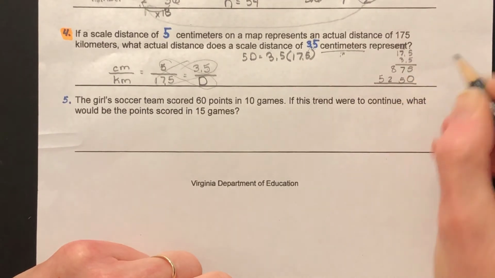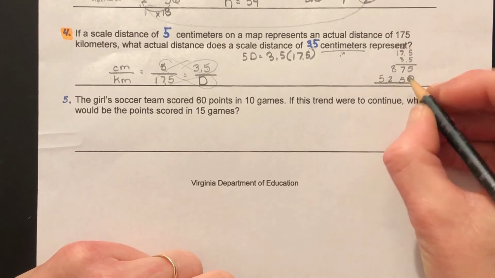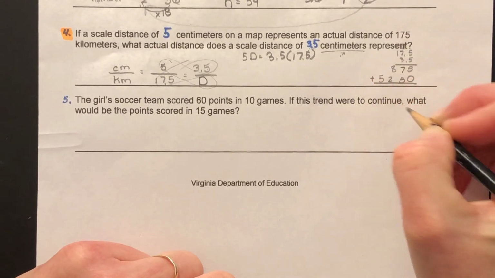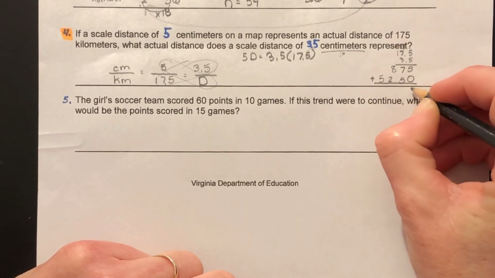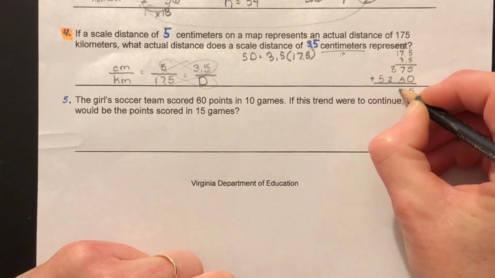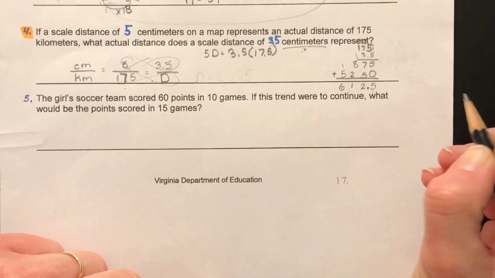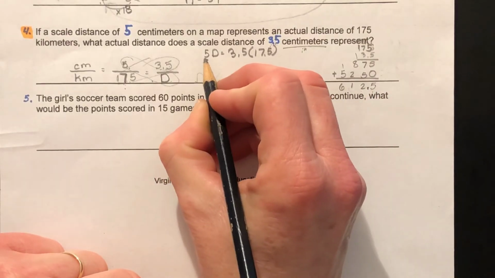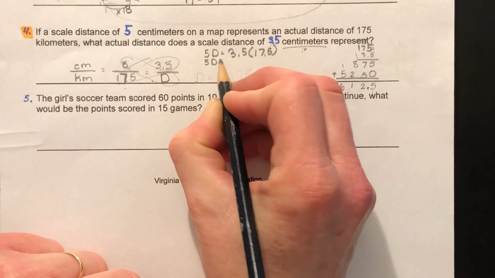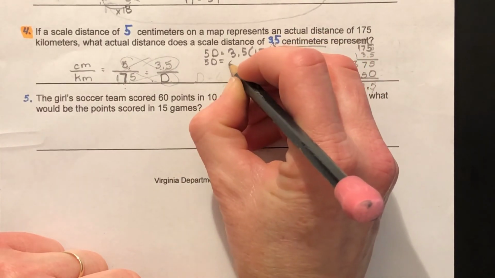Sorry, I was taught to just leave that blank, which is a terrible way to do it. And that's my habit now. And so I need to not leave it blank, I need to put that 0 there. Put my decimal right here. And I have 5D equals 612 and 5/10.